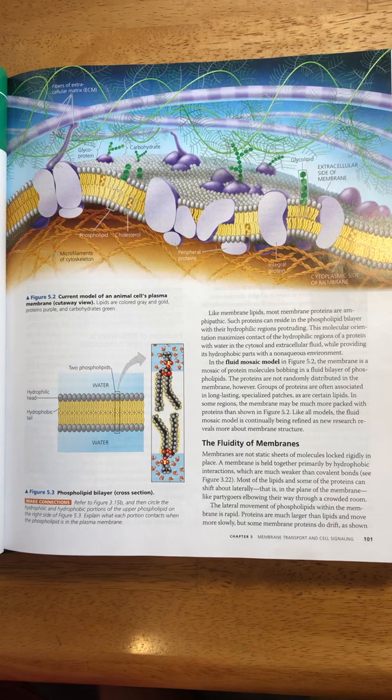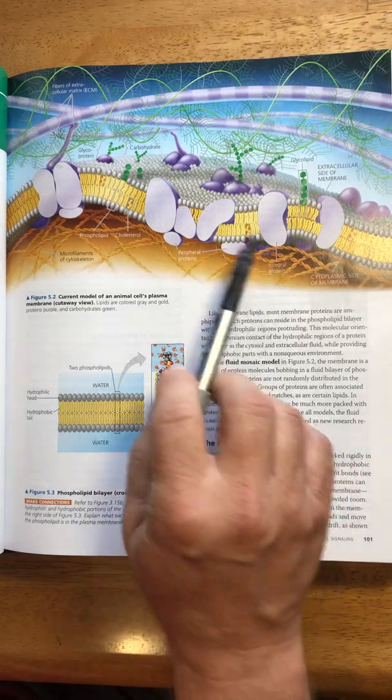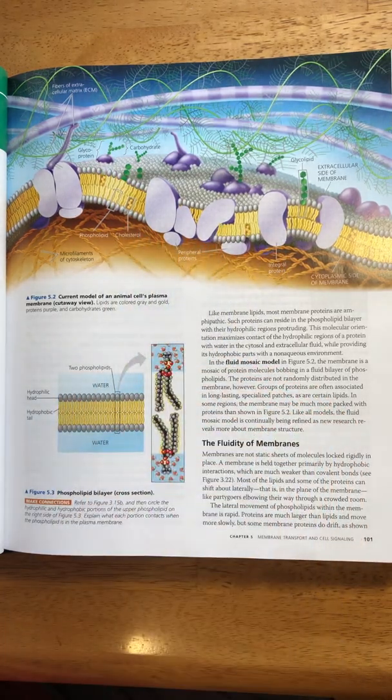Today's graphic is going to be related to Unit 2 and eukaryotic cell structures. Remember, there are three major anatomical structures in eukaryotic cells, those being the plasma membrane, which we see outlined here in figure 5.2, and that's essentially what we're going to do our drawing of today.